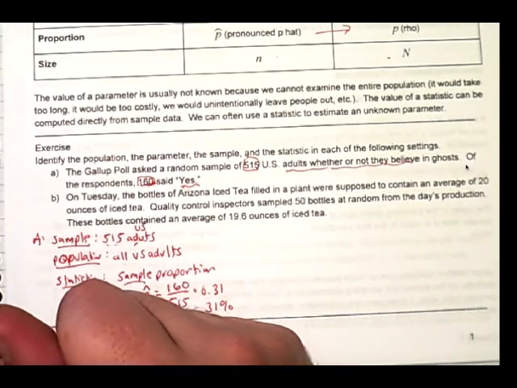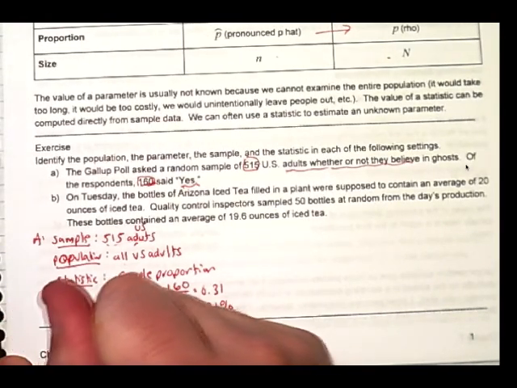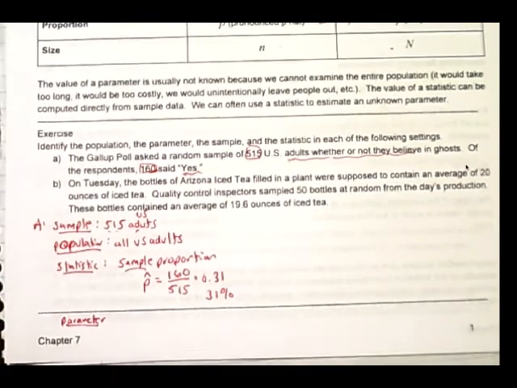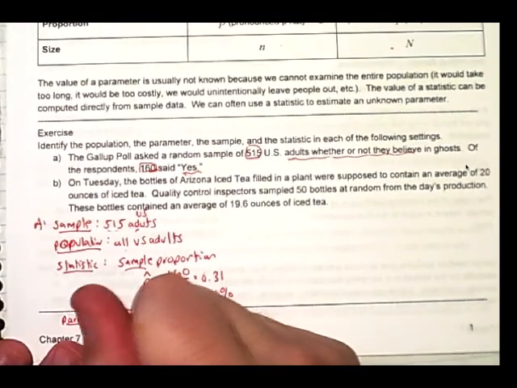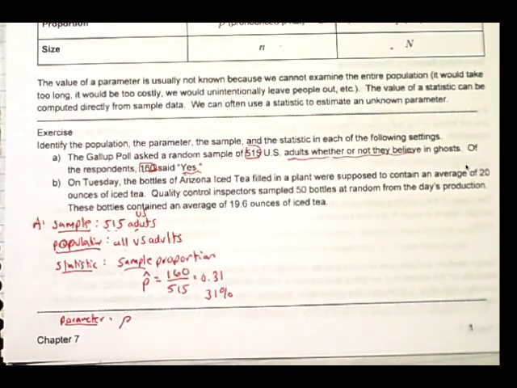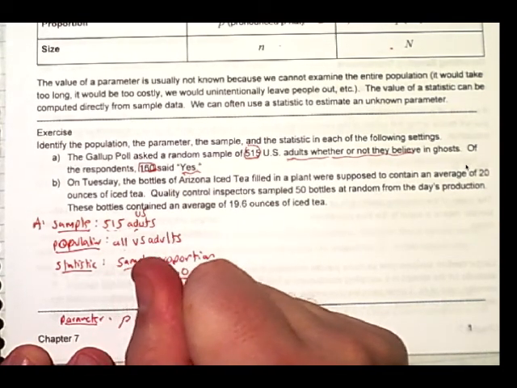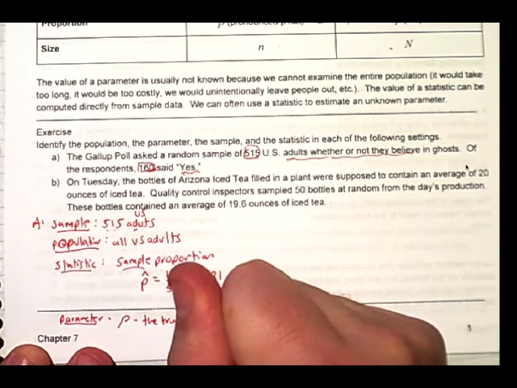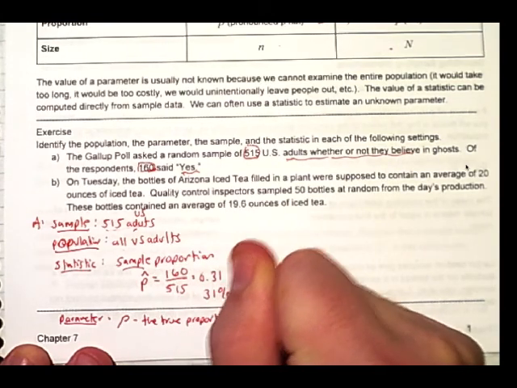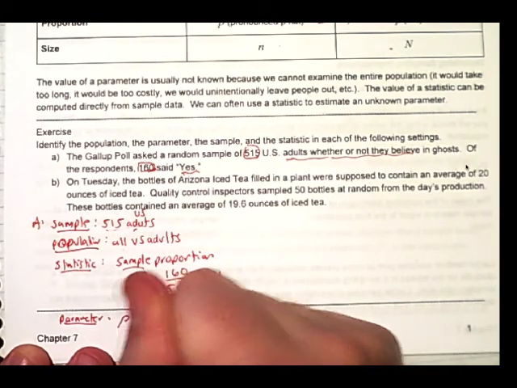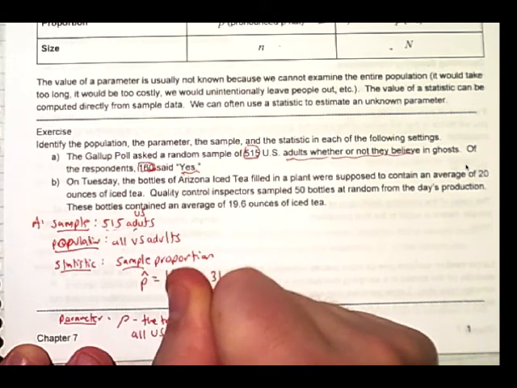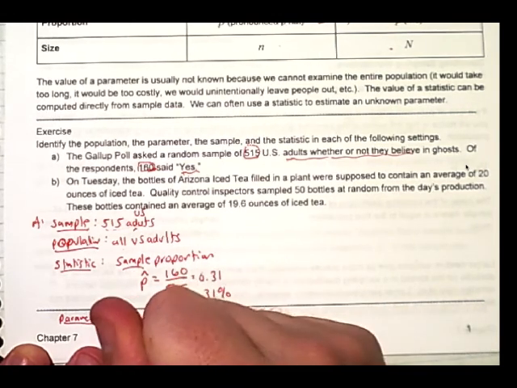And lastly, what would the parameter be? The parameter refers to a population. So our parameter would be rho, and that would represent the true proportion of all U.S. adults who believe in ghosts.